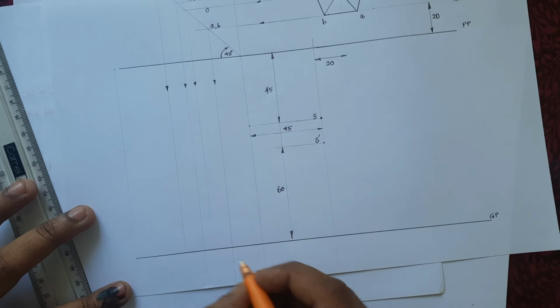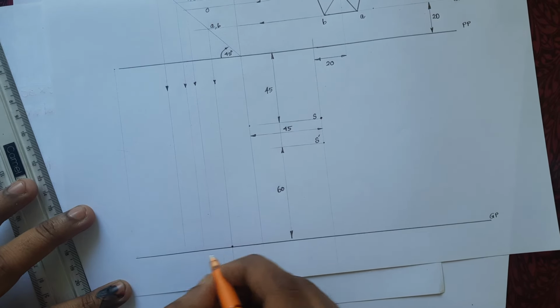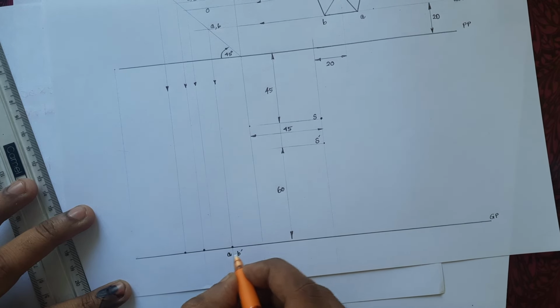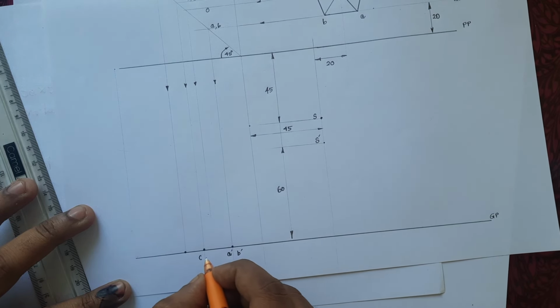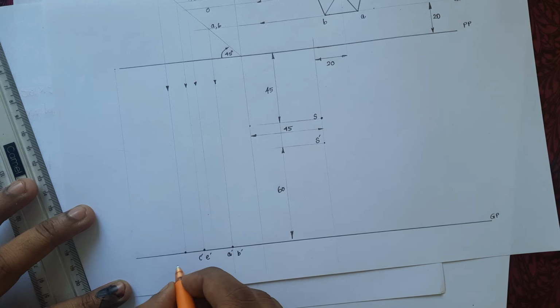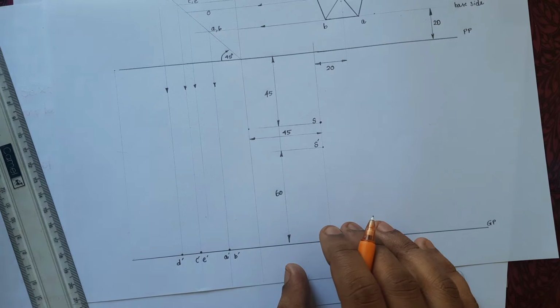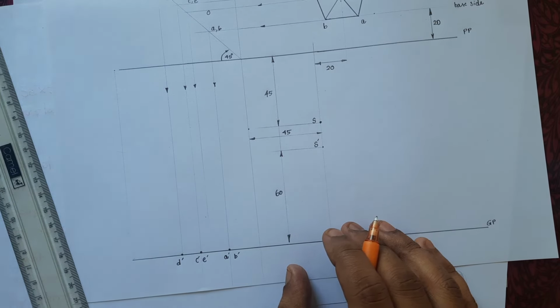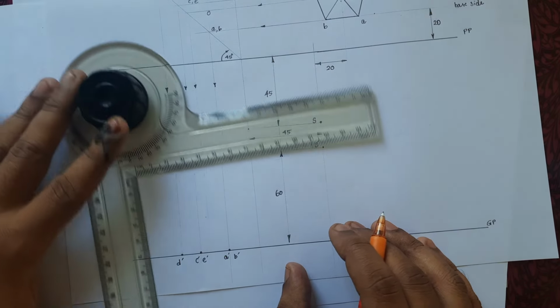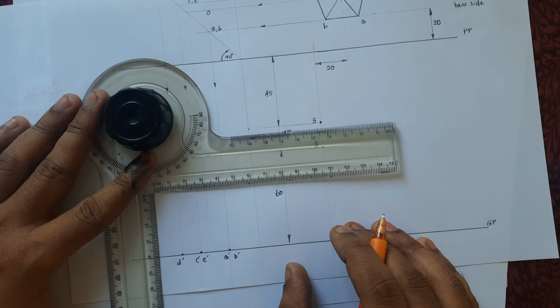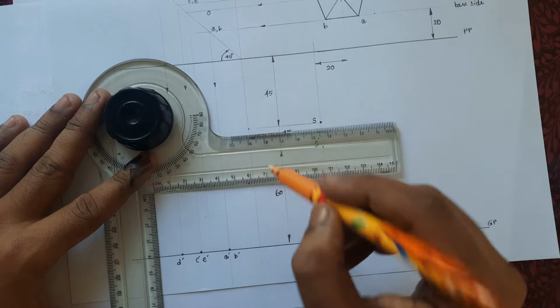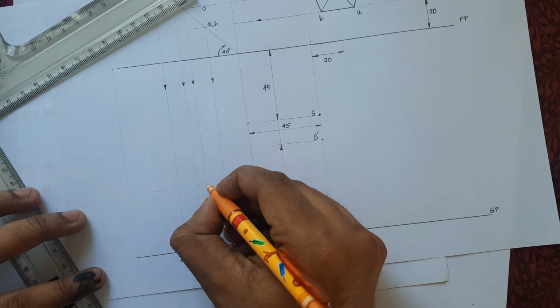And now after that we need to mark the points. So here at GP we need to mark all the base points. This is from AB, and this is from CE, and this is from D. And then what about the height of the solid? The height of the solid they have given us is 40 mm. So 40 mm above the ground plane, we need to mark the apex point.